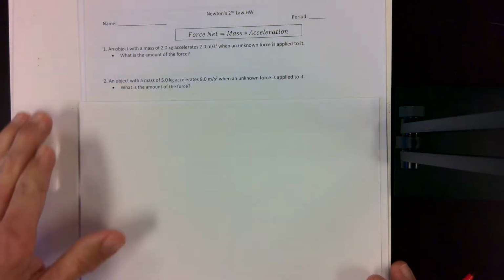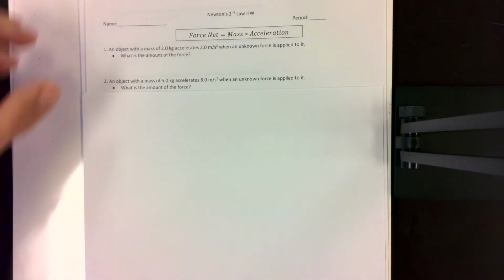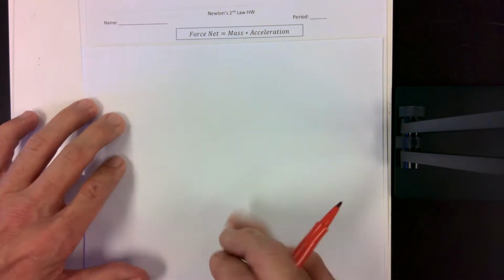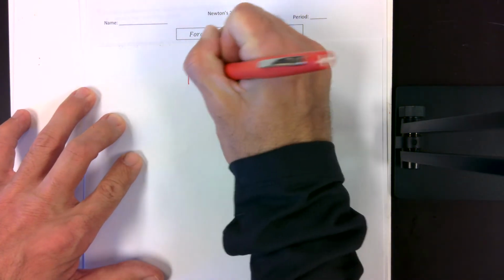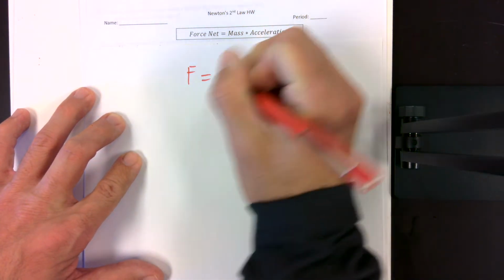Hi, everybody. Today we are going to do a couple different problems, but we're going to be using the same three variables throughout this entire worksheet. So the main thing we're going to talk about is force equals mass times acceleration. So essentially we're going to say F equals ma.